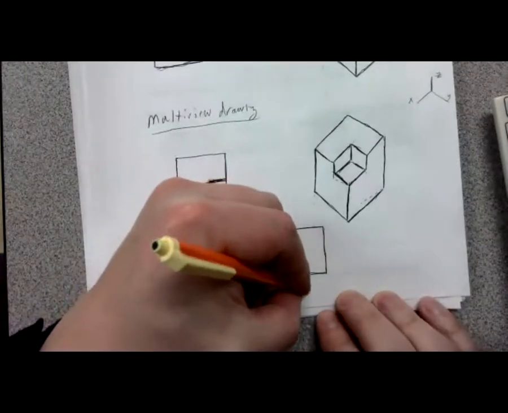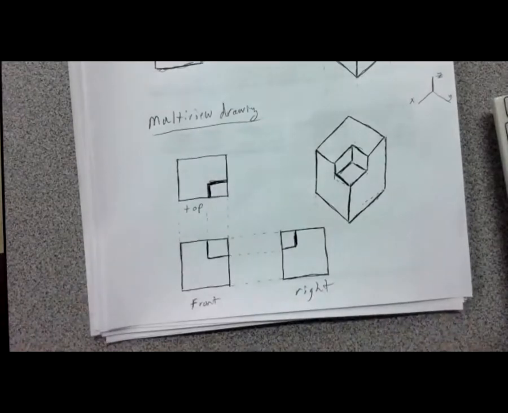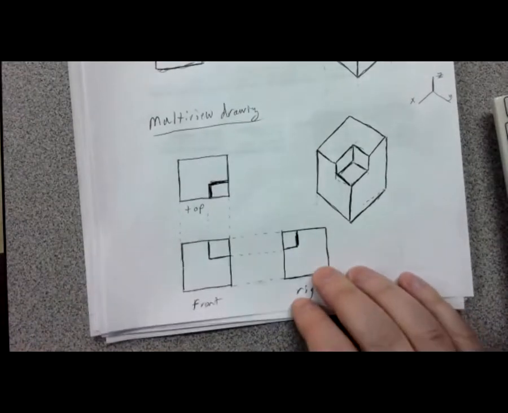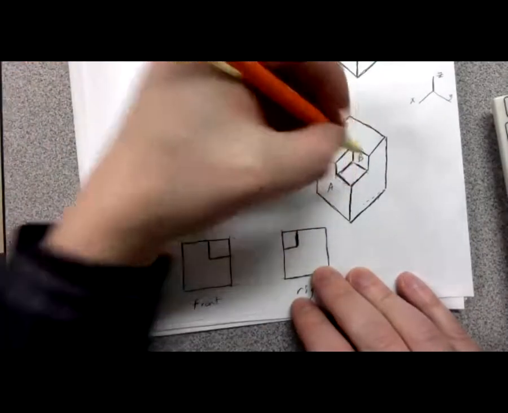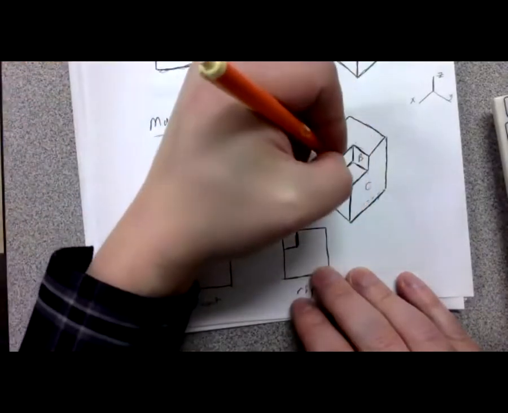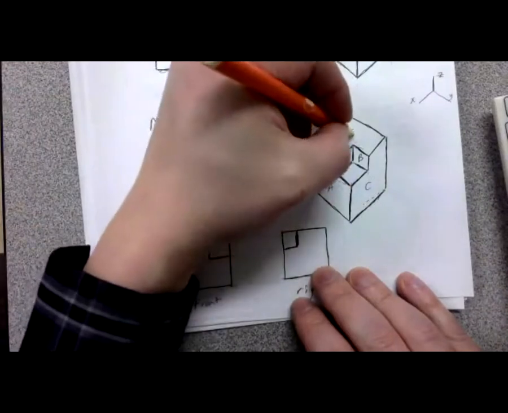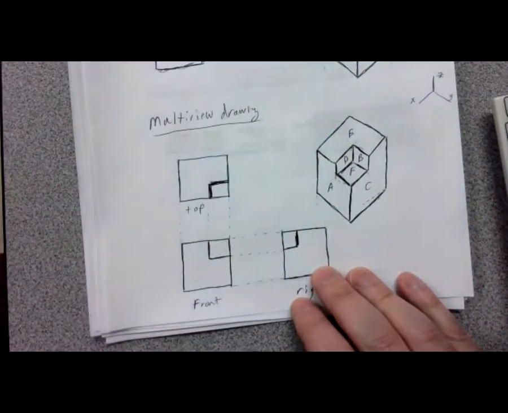This is your right projection. Other questions here? A common thing people will do, and I suggest this, if you label your faces, sometimes that helps. We could say this is A, B, this is C, D, this is E, F, or whatever you want to call them, right?